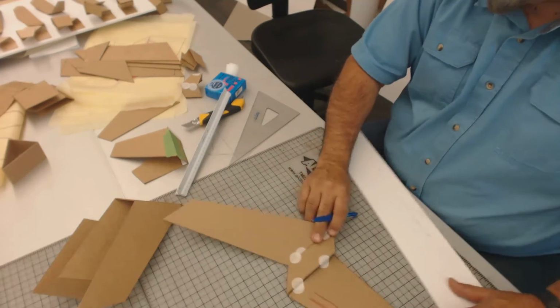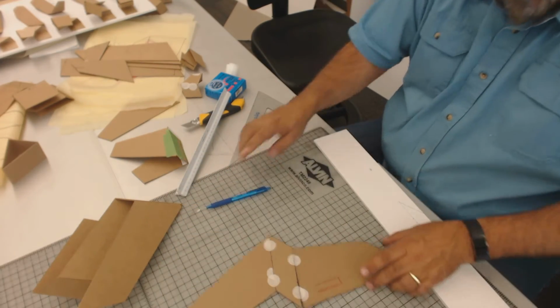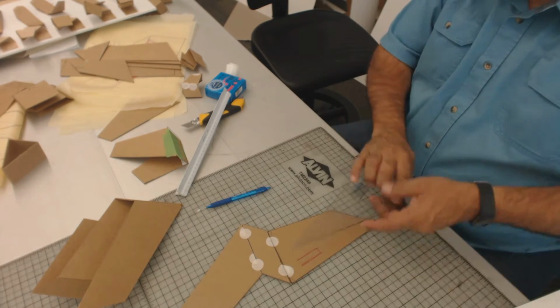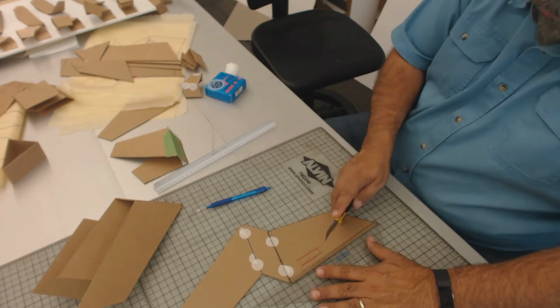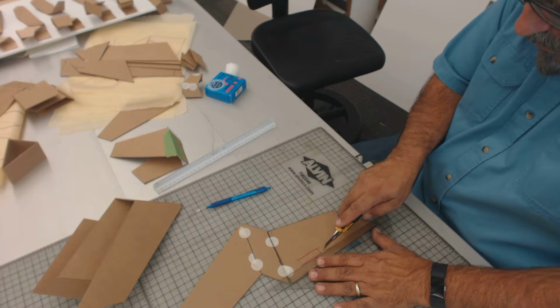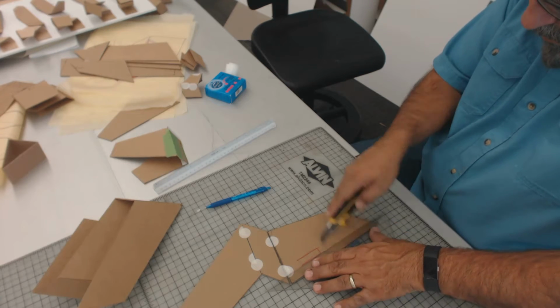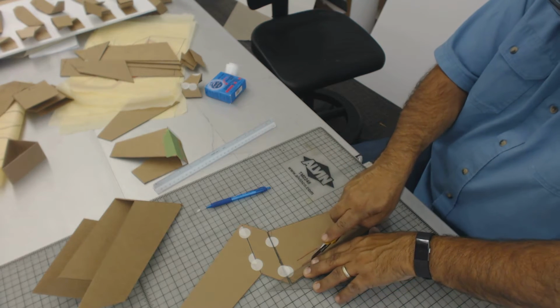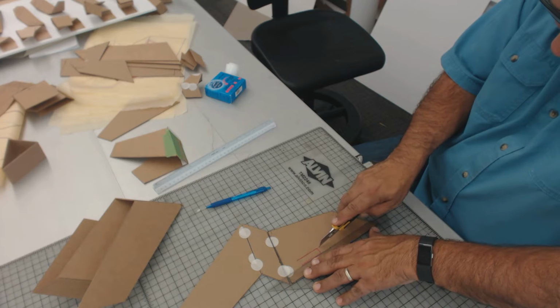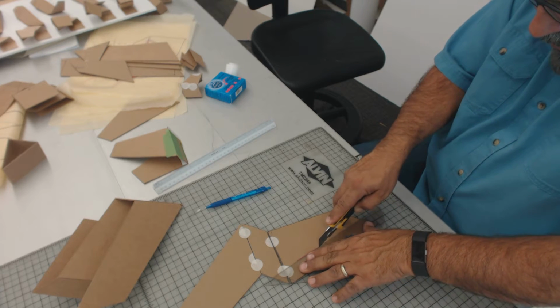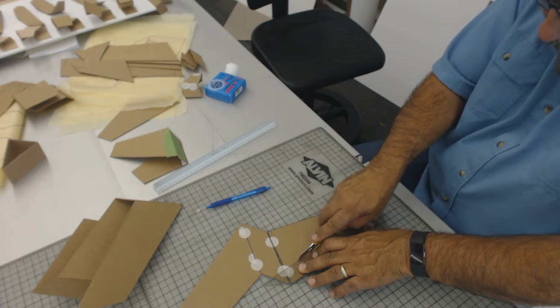All right, so now I'll make that cut. We'll fold it down, and we will have our representational stair. Eight feet wide.